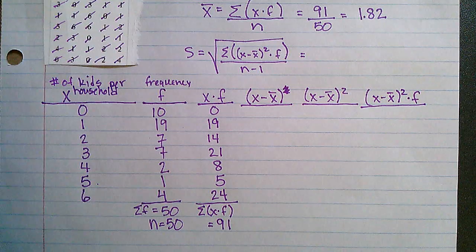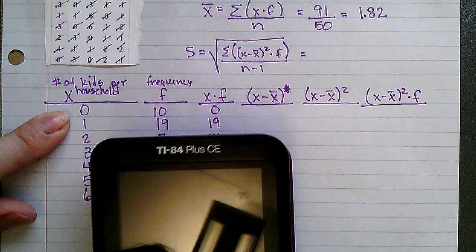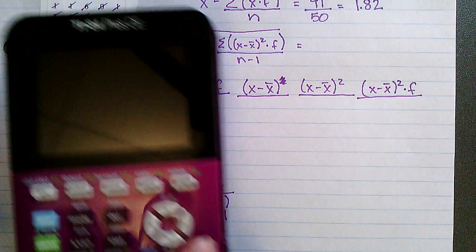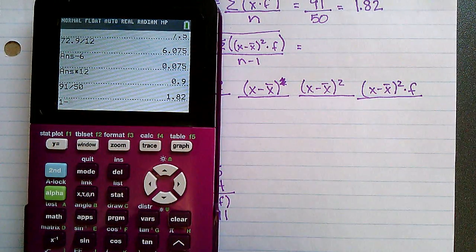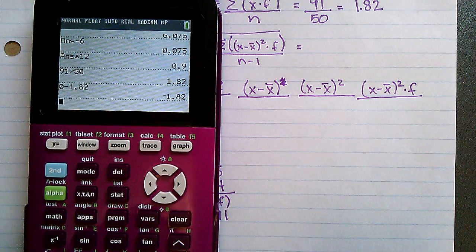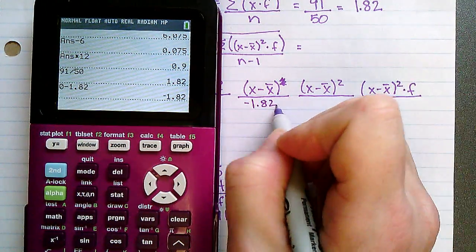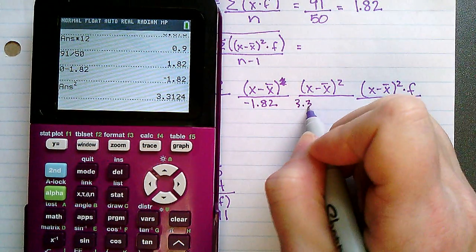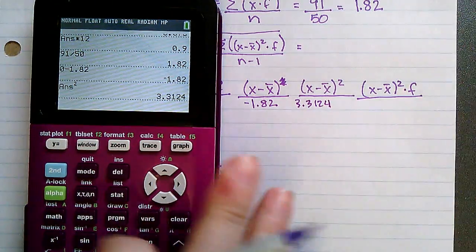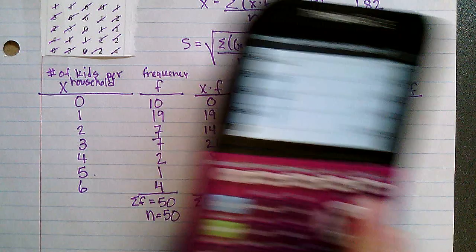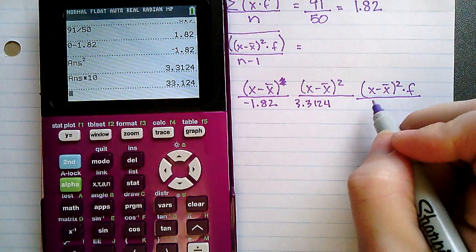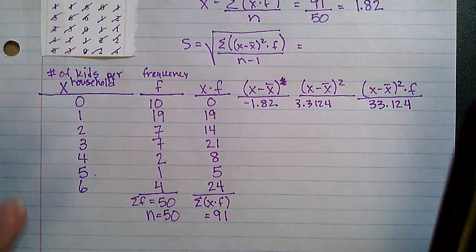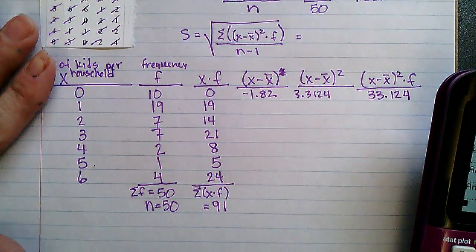So x here is 0 minus x bar, which was 1.82. So I'm going to do 0 minus 1.82. That's negative 1.82. And then I'll square that. That's 3.3124. And then times the frequency, which was 10, so times 10, 33.124. And I'm just going to go along in that same manner through the rest of it.